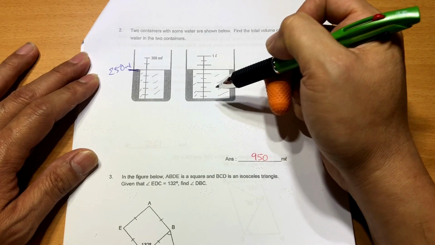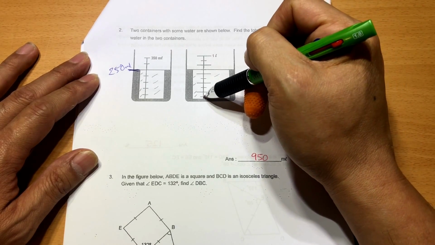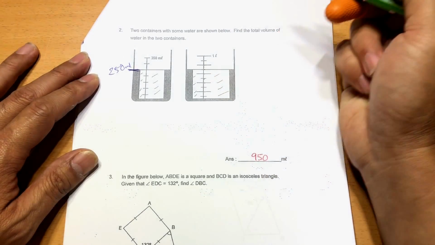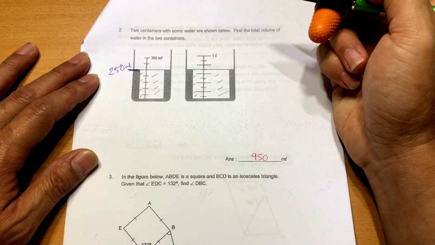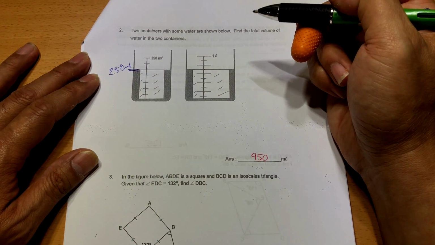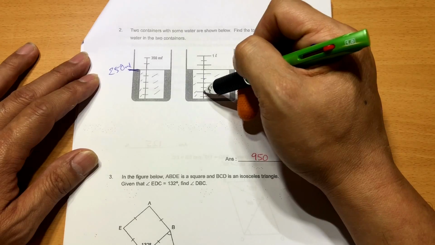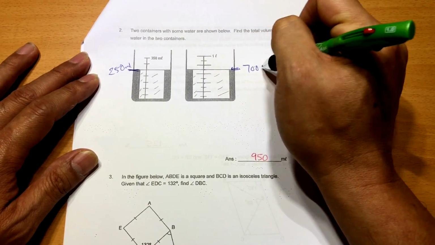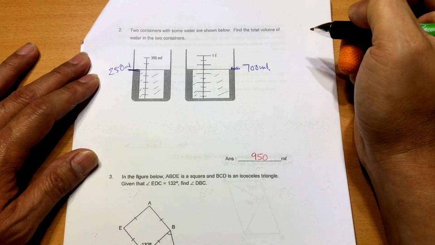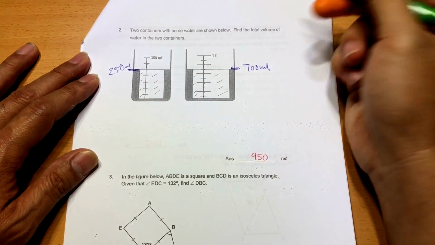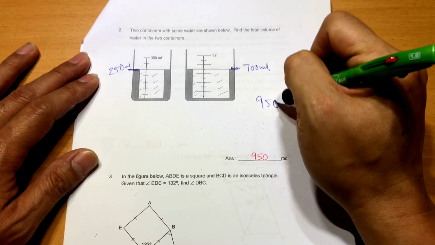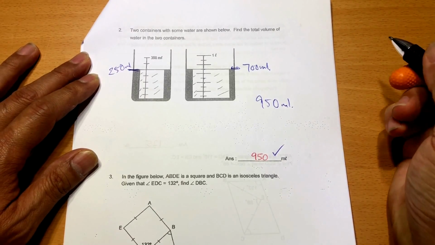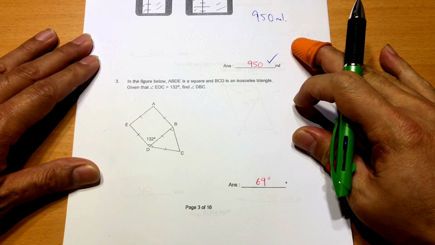Let's look at this second beaker. We got 1, 2, 3, 4, 5, 6, 7, 8, 9, 10. So 10 is 1 liter. So each marking is 100 milliliters. So we've got 1, 2, 3, 4, 5, 6, 7. So over there, we've got 700 milliliters. Add the 2 together, we've got 950. The answer is 950 milliliters. And 950 is correct. Let's have a look at the next question.